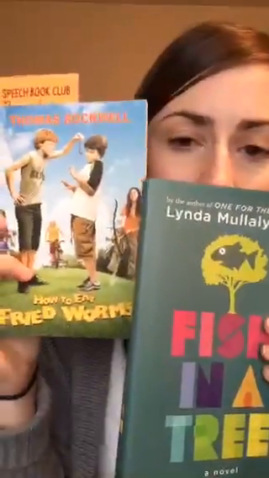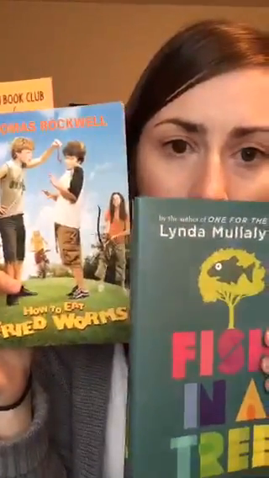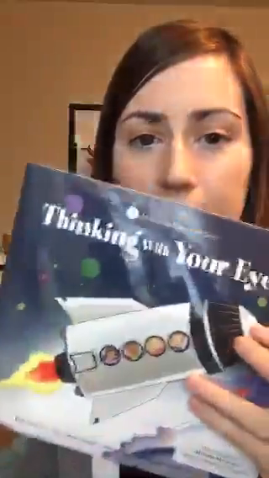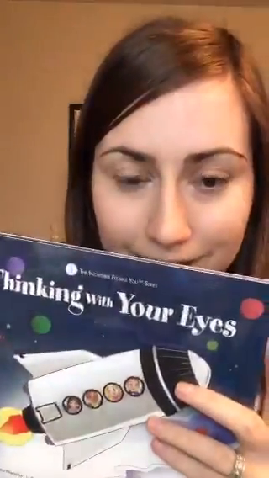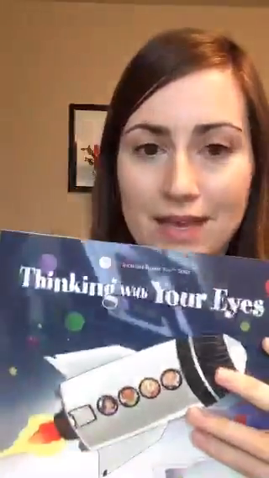So the books. For my older kids, we did a vote, and I left the book at school. Fish in a Tree and How to Eat Fried Worms are two of the ones that we're doing. I love Fish in a Tree. Even if you're just looking for something to read for yourself, it's an amazing book. I have an interactive piece, and this is Michelle Garcia Winner's. I'm excited to read it with my kids.